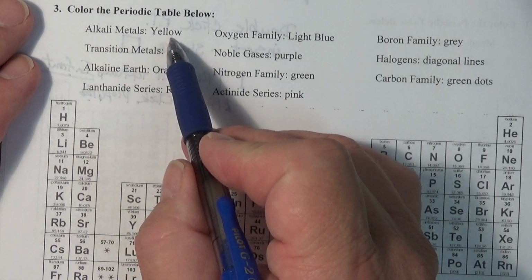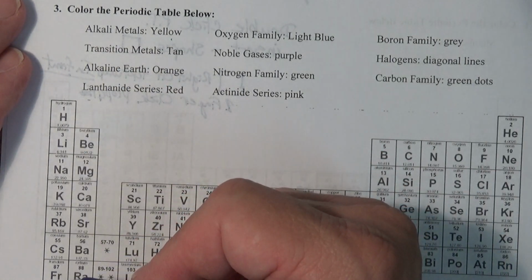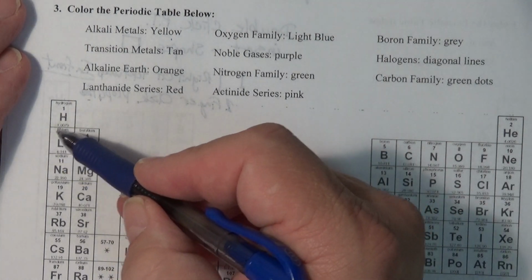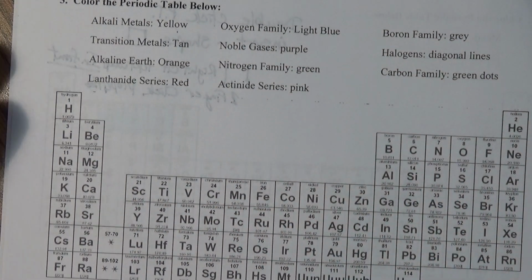Like alkali metals have to be yellow. That's this first column right here. Those are, except for hydrogen. From lithium down to francium, you're going to create one big old box, stretch that box out, make it yellow, make it see-through, just like you did on the first one.